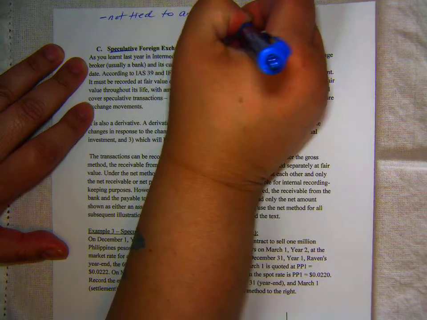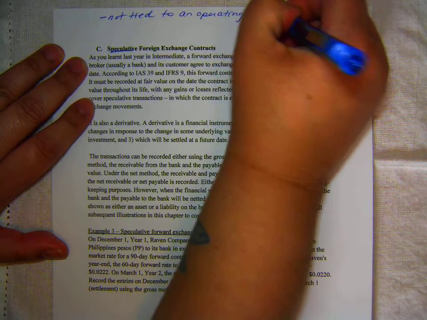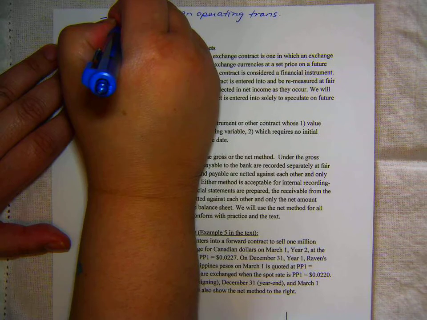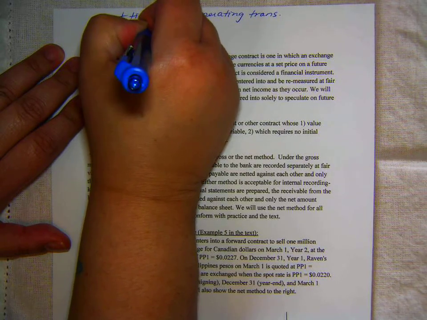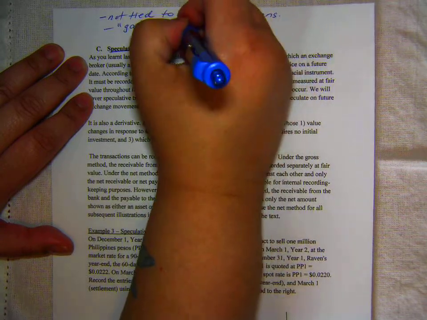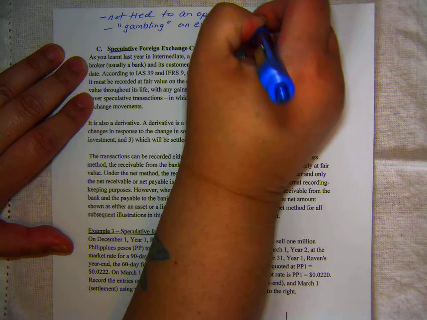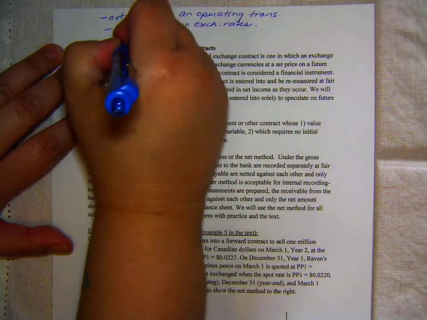You notice our two examples in the previous videos were actual operating transactions. Here you're essentially gambling or speculating, which sounds so much more positive, on exchange rates. And hopefully you make a profit for your company.